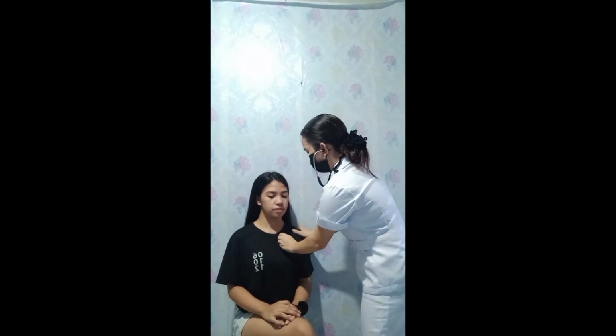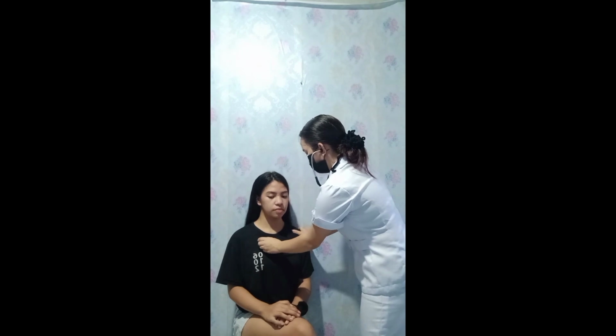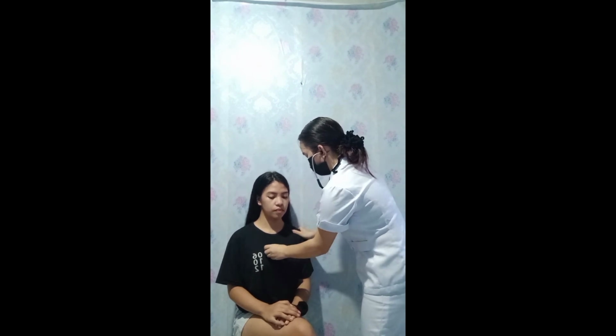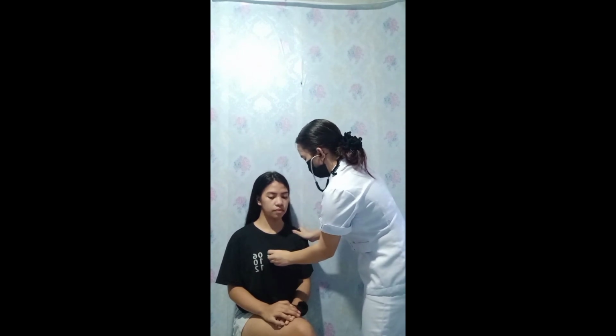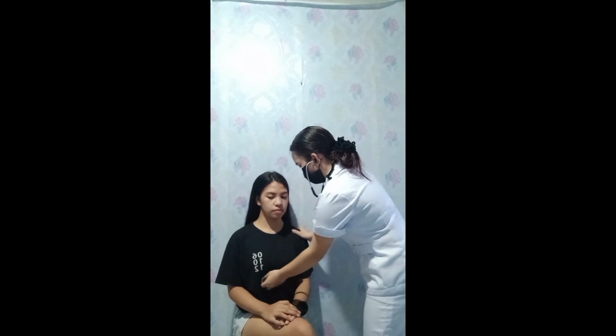Now, I'm going to auscultate the anterior chest. After that, I'm going to document it.